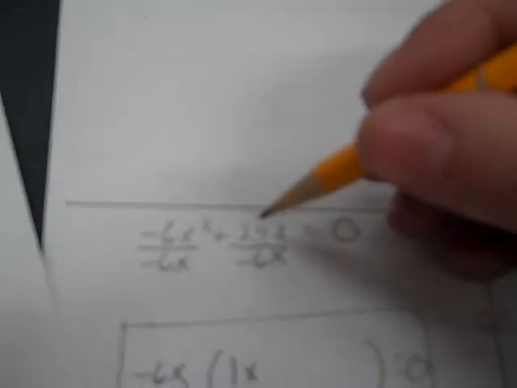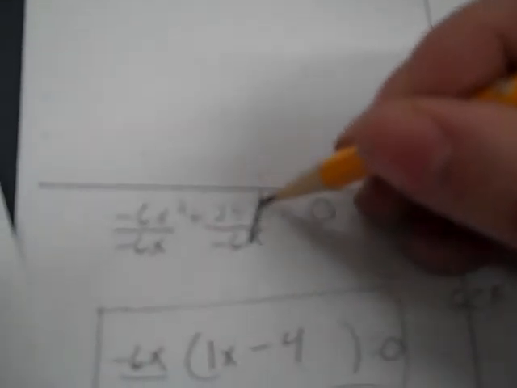Okay, whatever I'm dividing by, whatever under the lines comes out here. And I take negative 6 divided by negative 6, that's 1. X to the second divided by x is x, so it's 1x. Now I take positive 24 divided by negative 6. Well, that's negative 4. So I put minus 4. If it's a negative, you put subtraction. Then x over x cancel out.